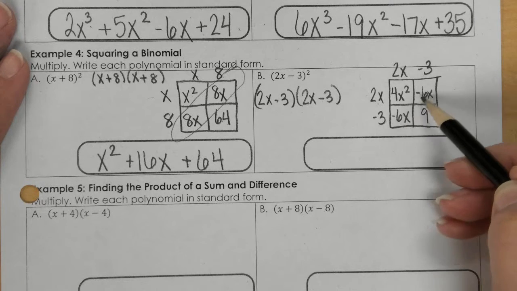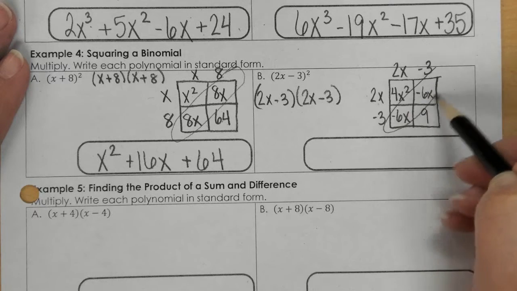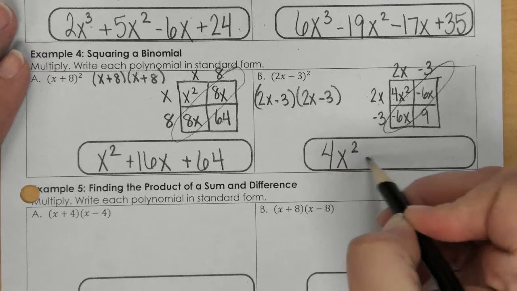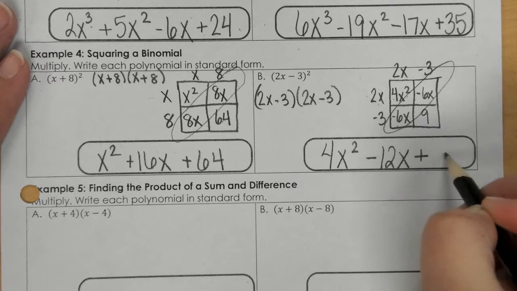Again, as we can see on the diagonal, you have like terms, so I'm going to add those to get a negative 12. But I'm going to write that 4x squared first, because it needs to be in standard form. Combine, bring down the 9.